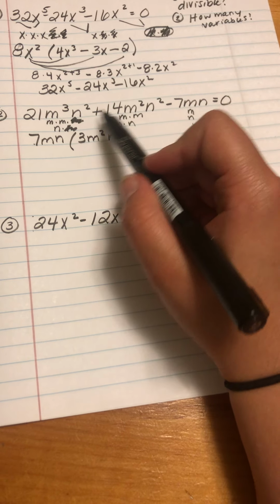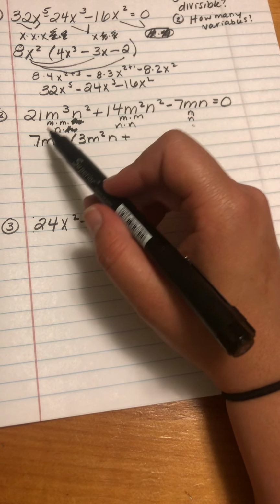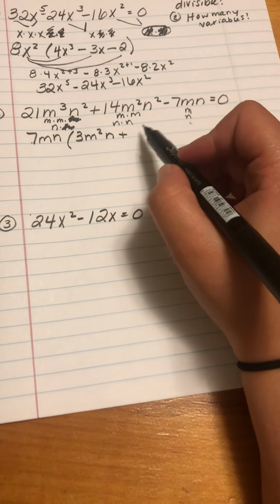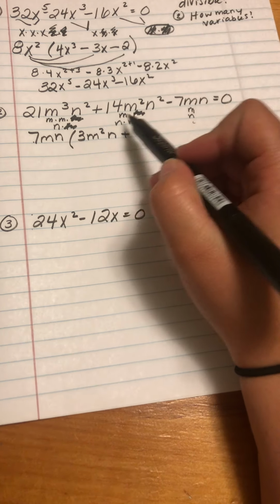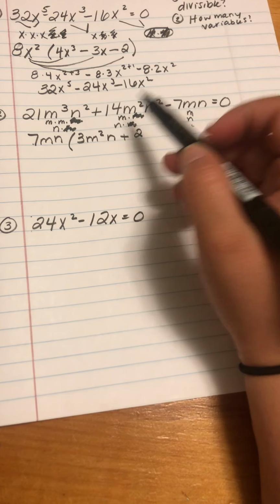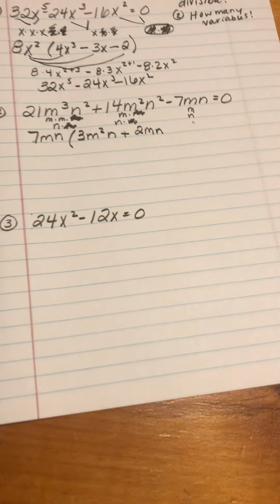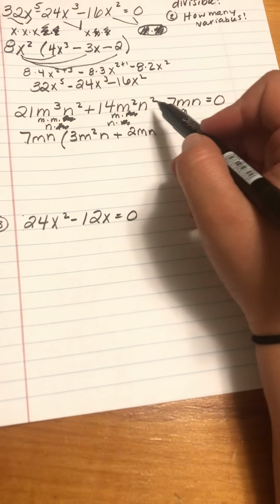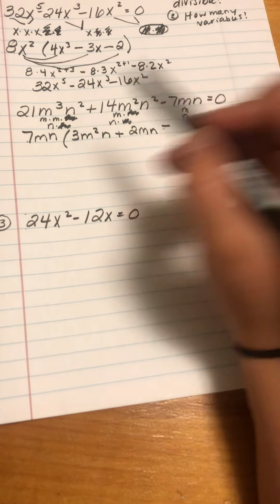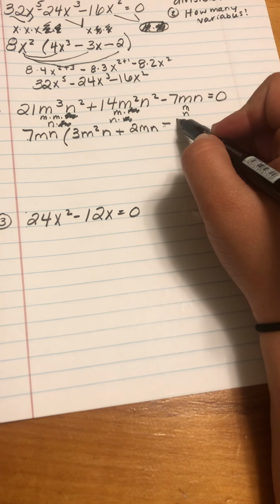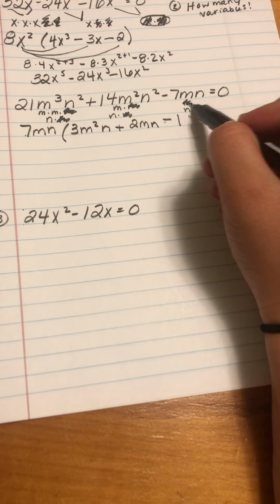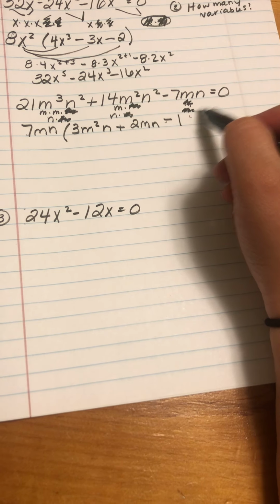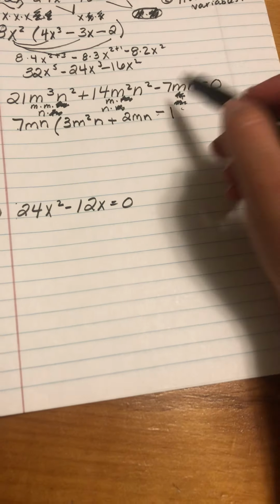Okay, moving on to the second term. Again, we're dividing our coefficient. So 14 divided by 7 gives me 2. I took a single m and I took a single n. So now I'm left with just a single m and n. Okay. Then I have the minus sign. I have 7 divided by 7 gives me 1, right? And then in this case, I took away a single m, I took away a single n. So I have nothing left over here.